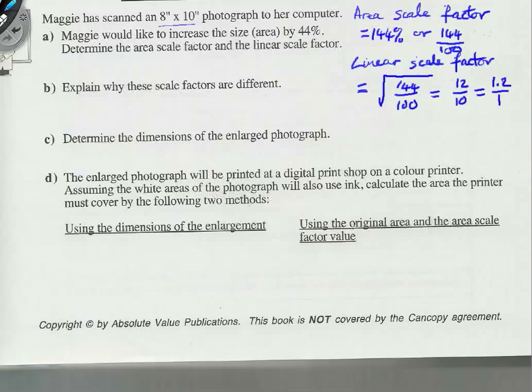We are multiplying by the scale factor once here and once here, so we're multiplying by the square of the original linear scale factor.